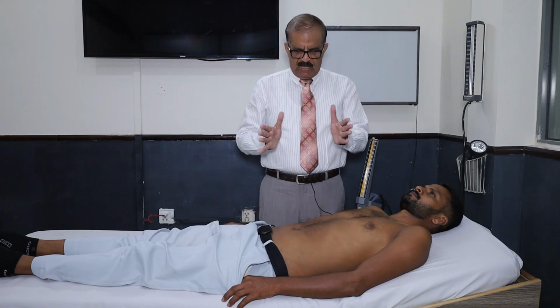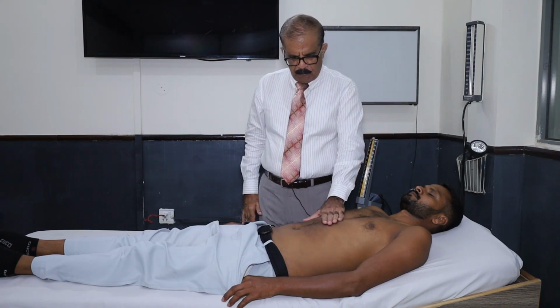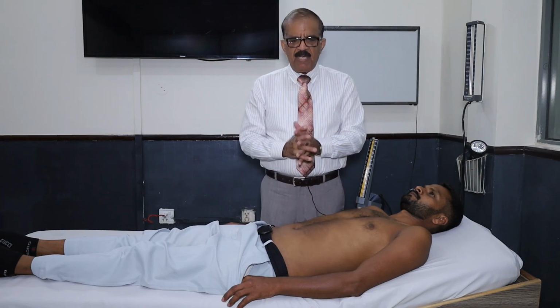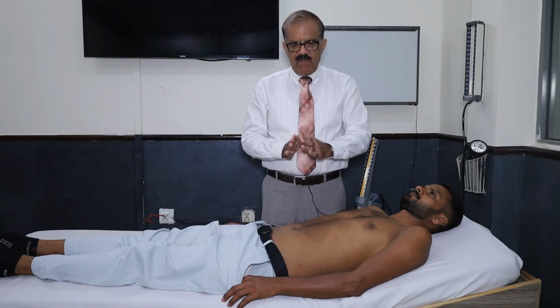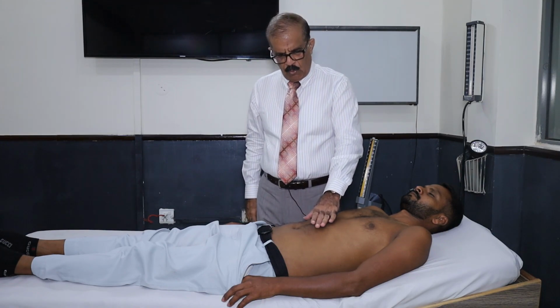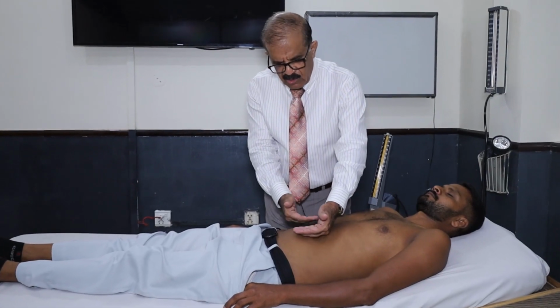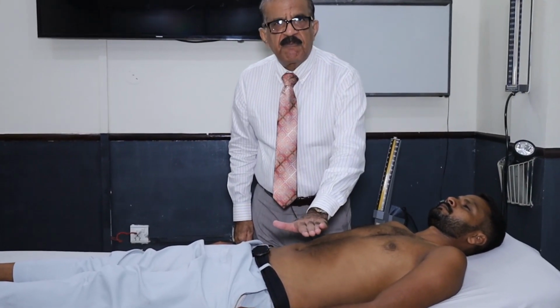Why? Because shifting dullness would be positive when you have any significant amount of fluid in the abdomen. But thrill will be positive only when you have a large quantity of fluid sufficient to fill both paravertebral gutters and then sufficient to float over the spine.